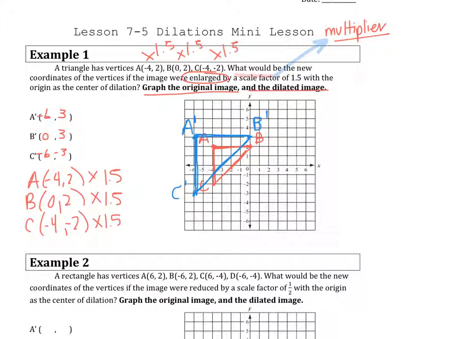Did we do everything we were supposed to? Did we graph the original image? Check. We graphed the dilated image? Check. We showed all of our points? Check. And we labeled everything. Awesome. So we're going to get full credit. Let's go on to the next one.